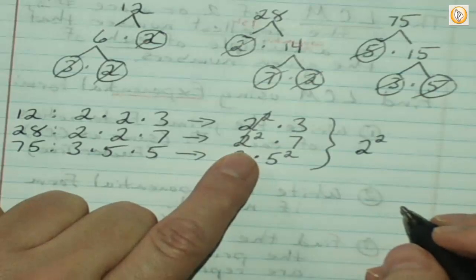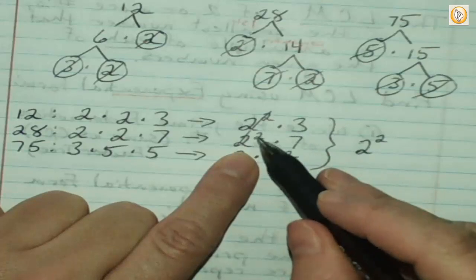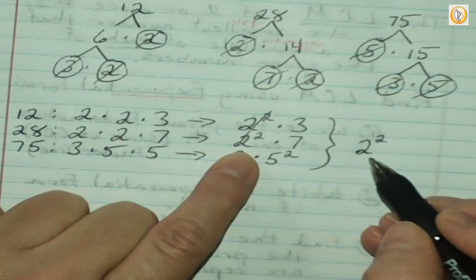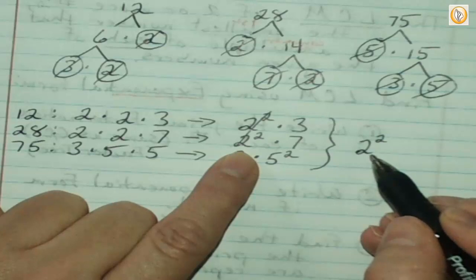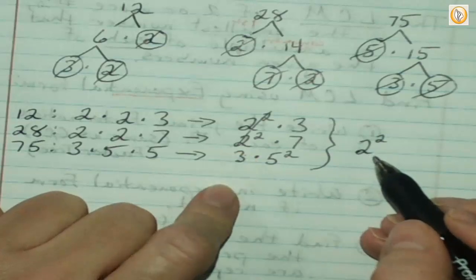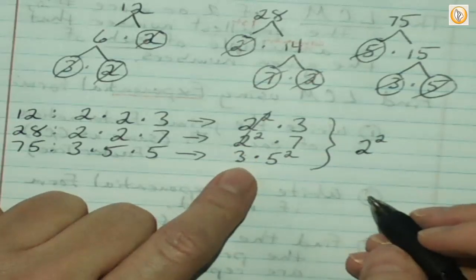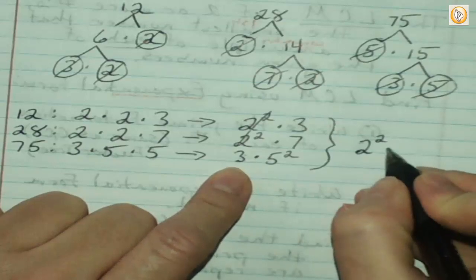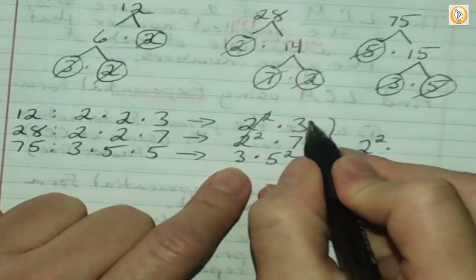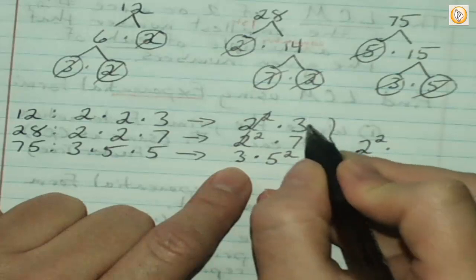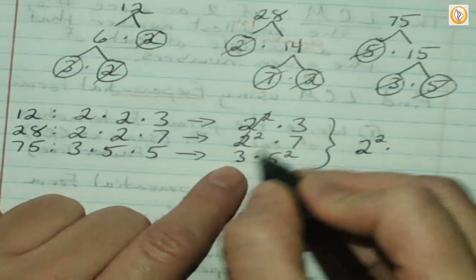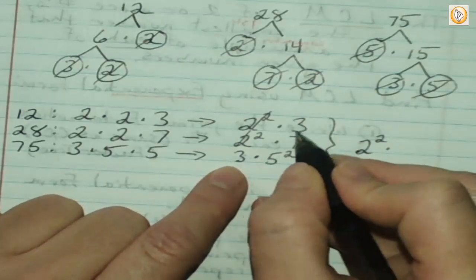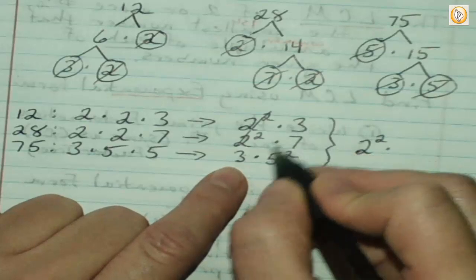Wait, why do we only use one? We're just using the highest power. They're both the same. So I'm just writing one of those. You'll catch on in just a minute. Okay. Now, we have a 3. The next one is 3. There's no power here. There's no exponent. So, Cecilia, if there's no exponent, what do I pretend is there?